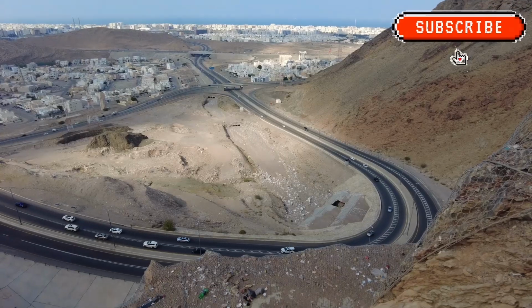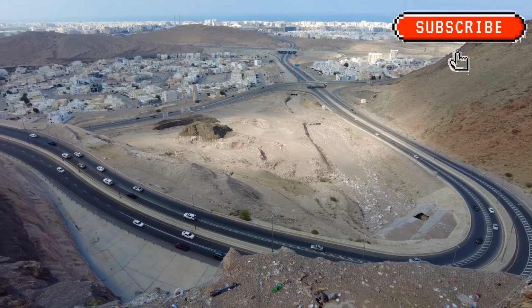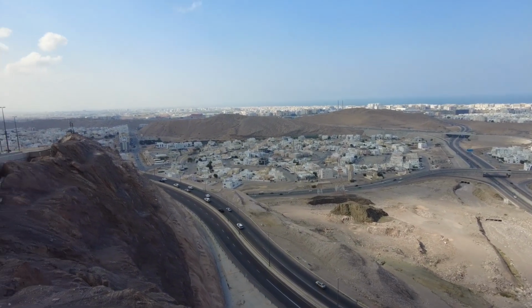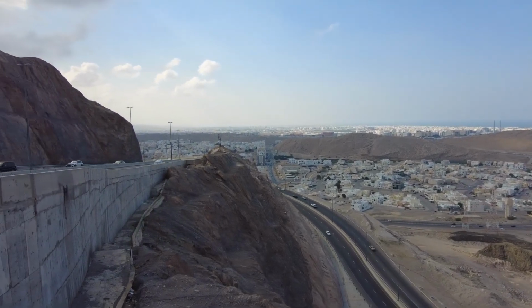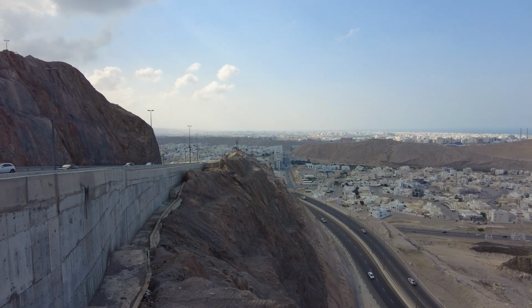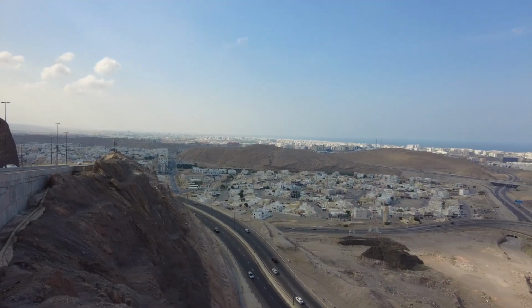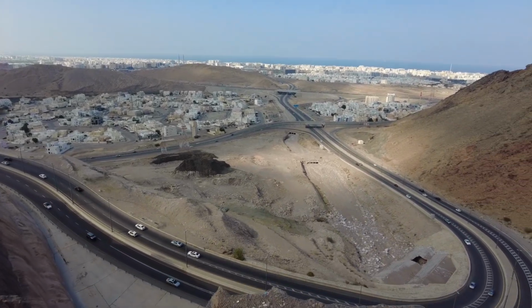So I'll show you around. As you can see, once you are in this place, it's called Muscat View. The reason this place is called Muscat View is because once you are here, you can see the beautiful city of Muscat, almost all of it.